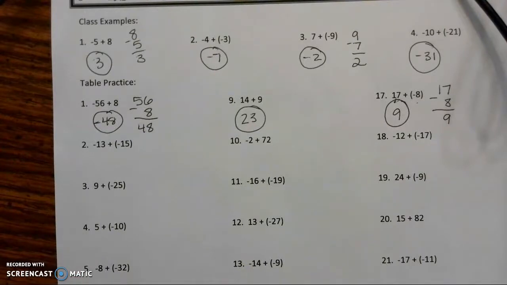All right, so I want you to continue working on these problems. As part of your notes, this is just practice. And then we will talk about this more in class tomorrow. Make sure that you note any questions, and we will see you all tomorrow.